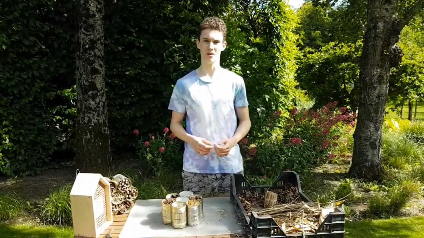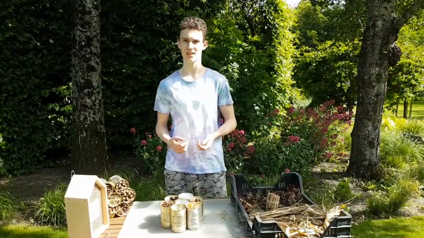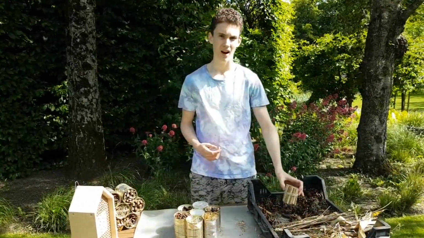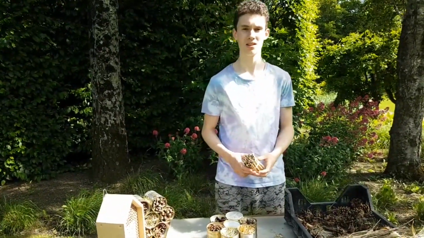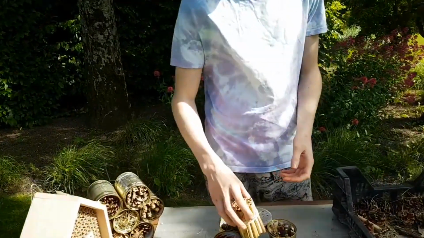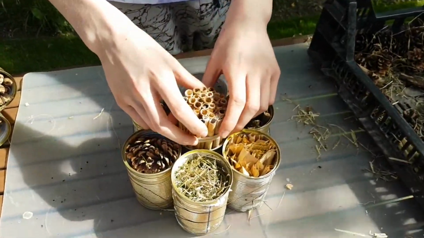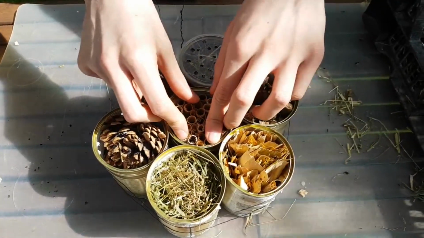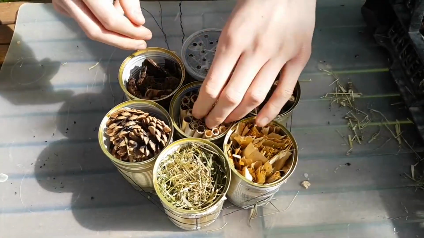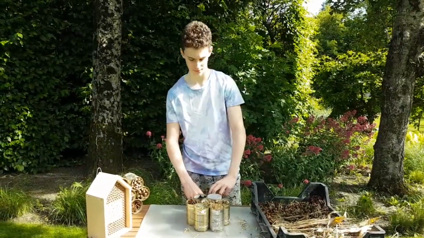You can make a bee hotel by inserting hollow sticks into your tin, ensuring that they are secure. Here, I've tied some bamboo sticks together with an elastic band, and I'm going to put them inside the tin. You need to make sure the bamboo bits you are using are hollow all the way through and that the edges are smooth. And here is my finished product.